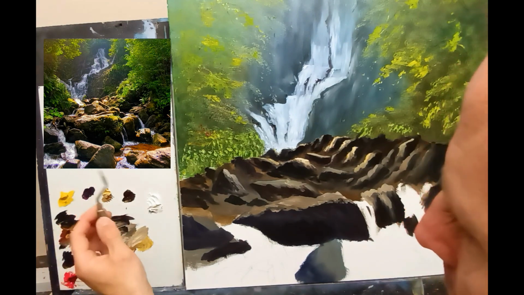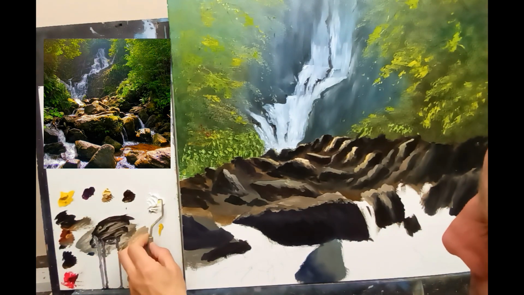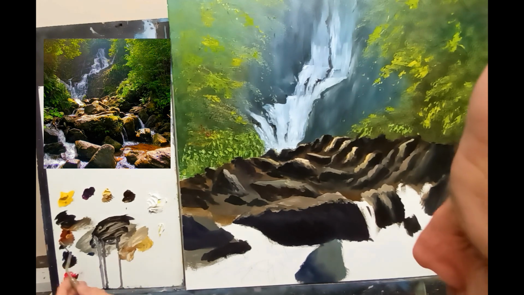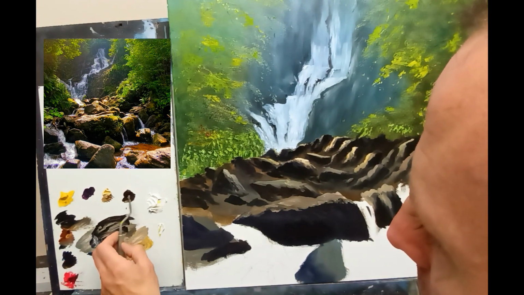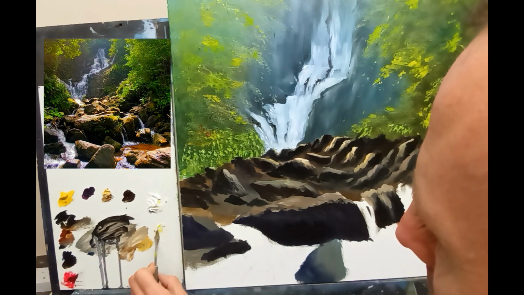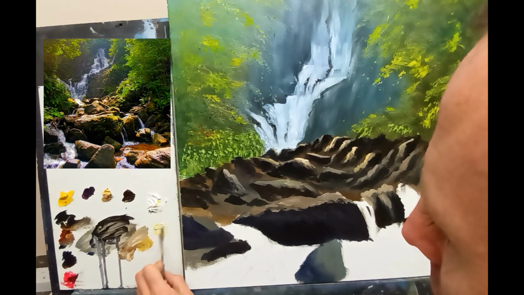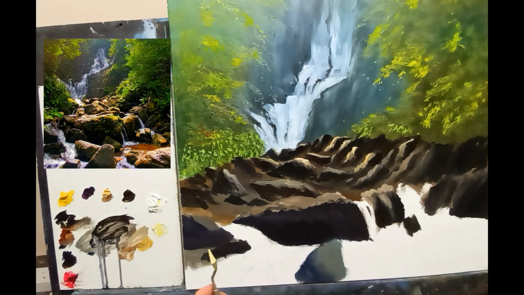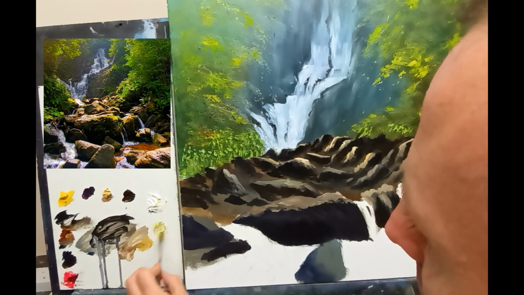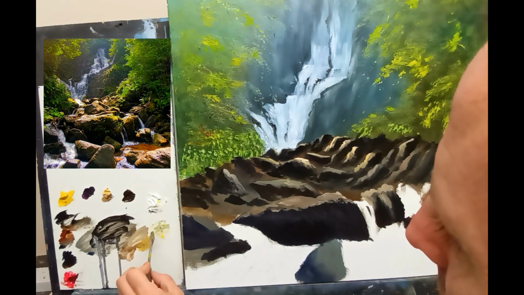I'm going to take some cadmium yellow paint, lots of white, and let me see, I think a touch of black as well. I want this to be a very bright highlight, but not a very, very yellowy highlight.